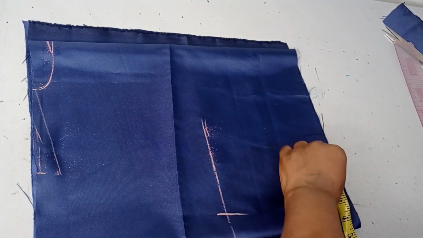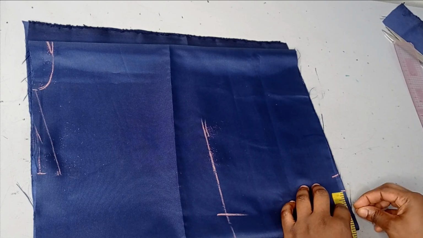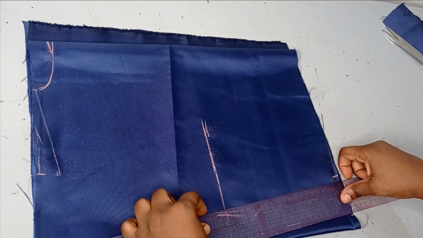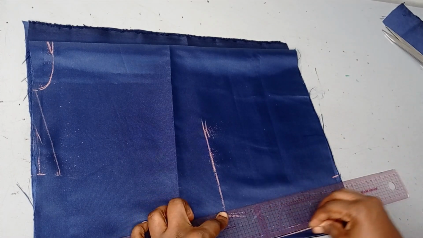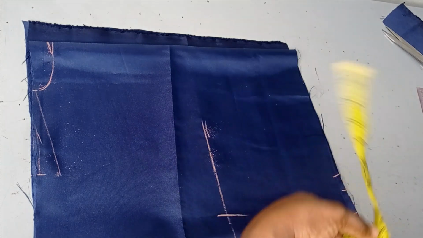I'm going to take 1 inch from my dart. So if you're working with a stretchy fabric, you don't need to add that, and then my seam allowance as well. So if you're working with a stretchy fabric, like I said, you don't need to add that to yours. My fabric is not stretchy, so I'm just going to be working with the waist dart.